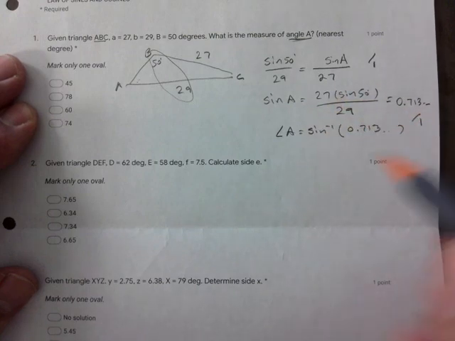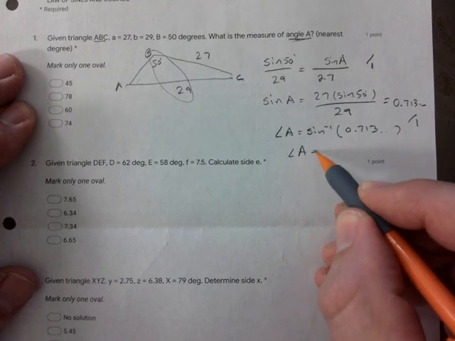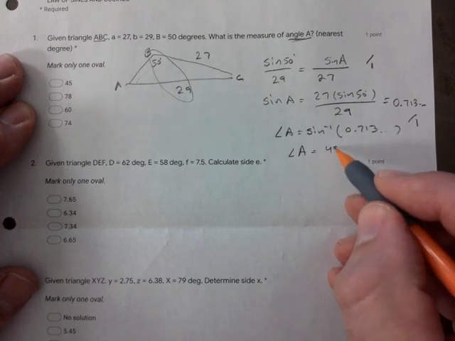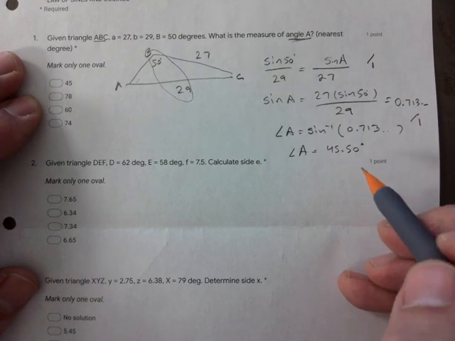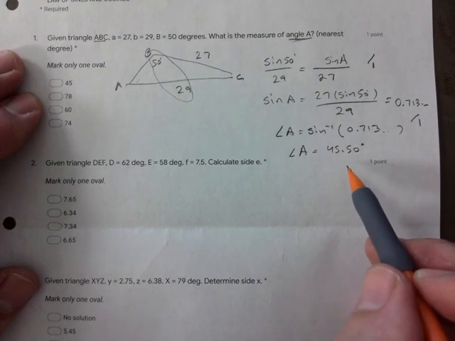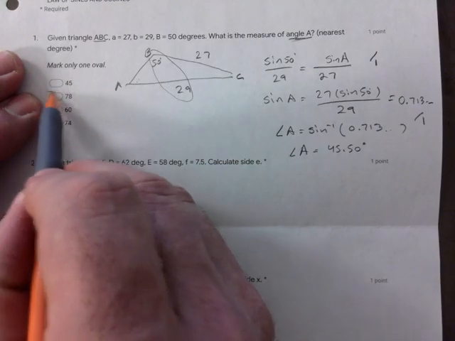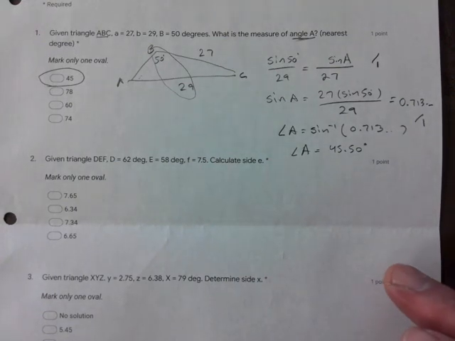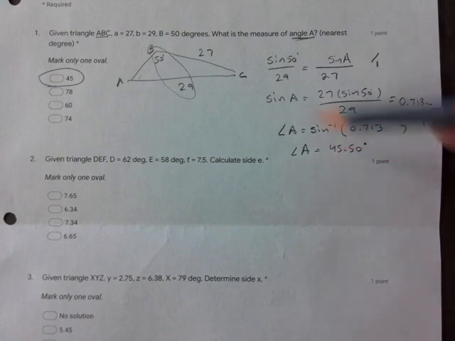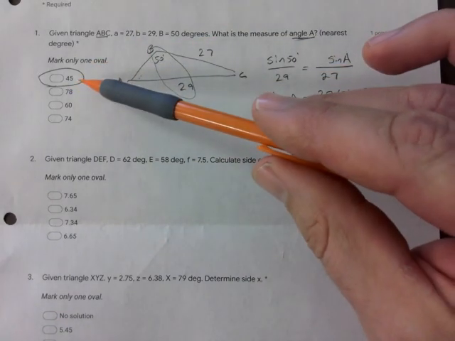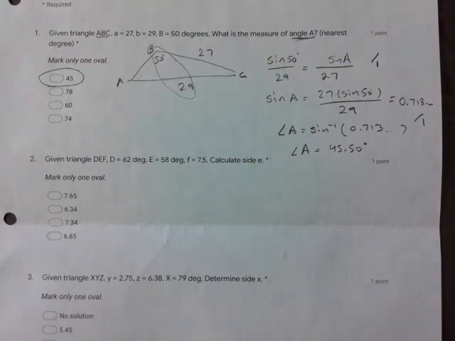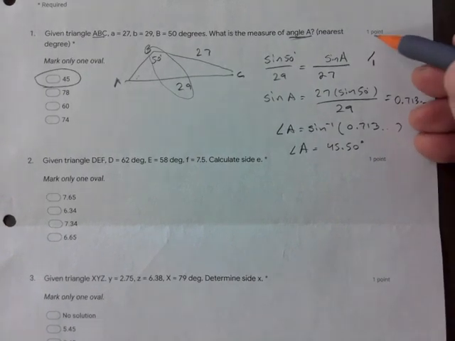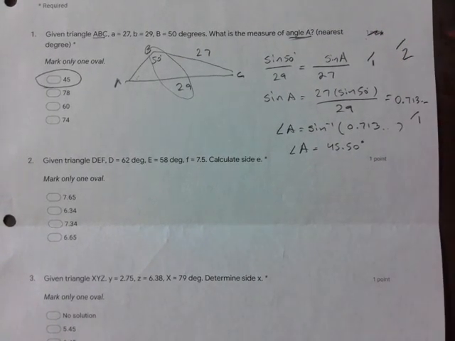And so angle A ends up being 45.50 degrees. So I guess the closest would be 45 here. That's the closest we have. I'll give you 2 marks for all the work, and of course I would expect you to have the right answer there.